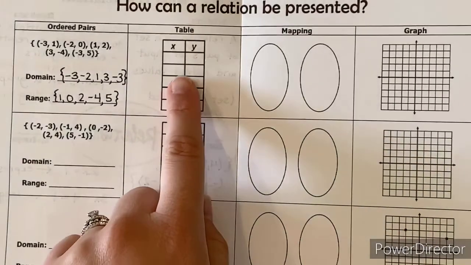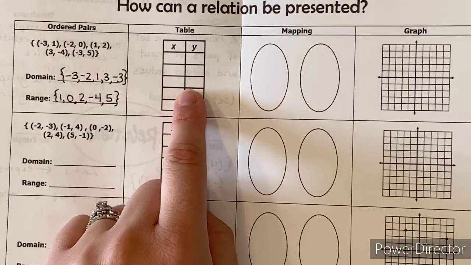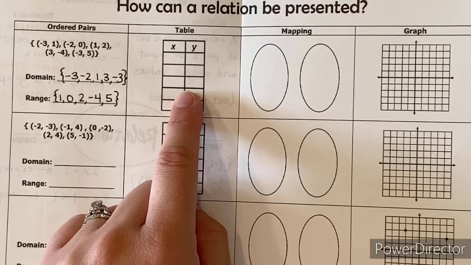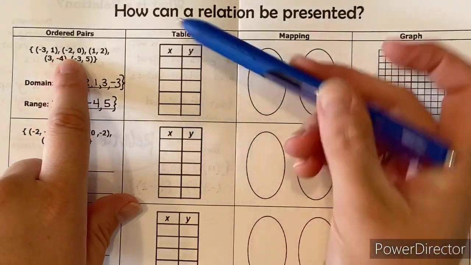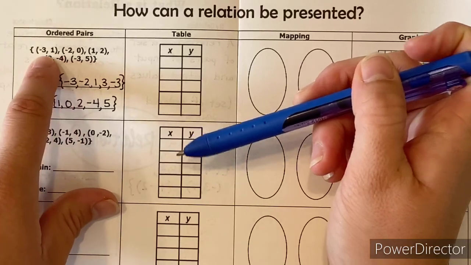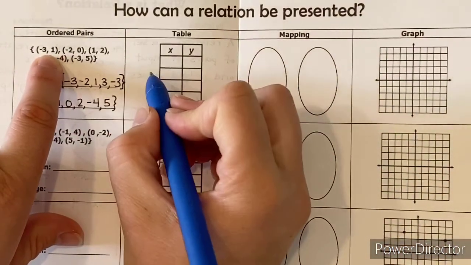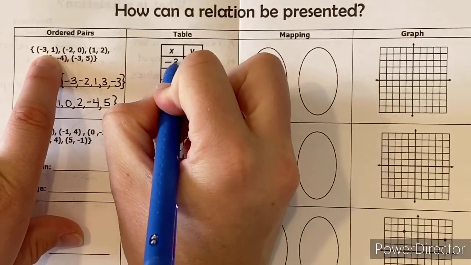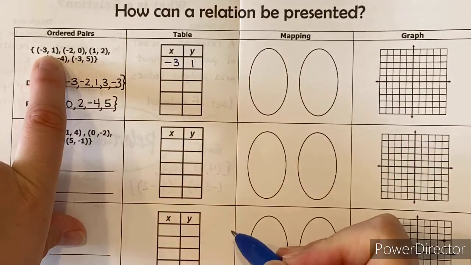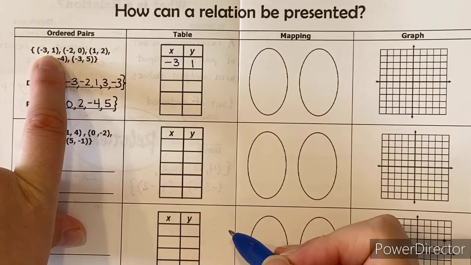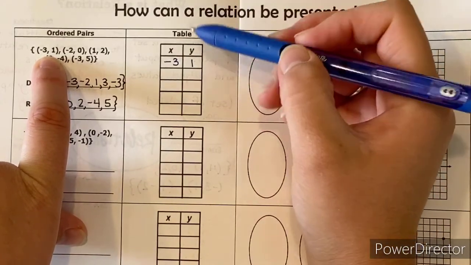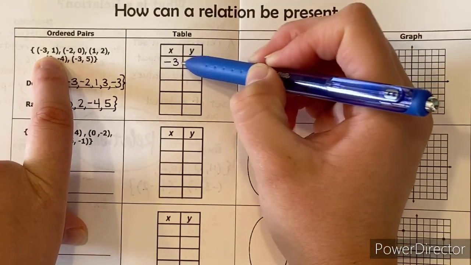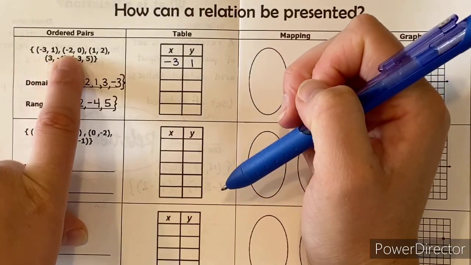Okay? Now, XY table, that should be pretty simple, but I'm going to go over it anyways. All we have to do is take these ordered pairs and list them out in the XY table. So that first one, -3, 1, when I list it out, it's going to look like this. The only thing that you have to make sure when you're listing out ordered pairs in an XY table is make sure that they are side by side. That denotes that that was an ordered pair.